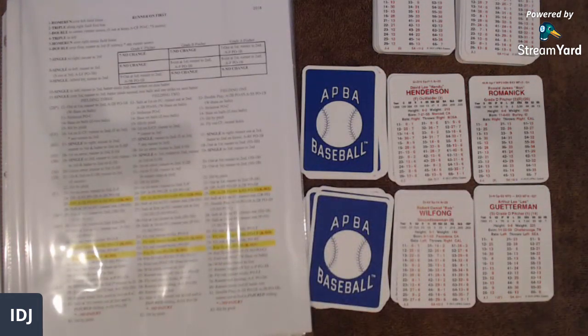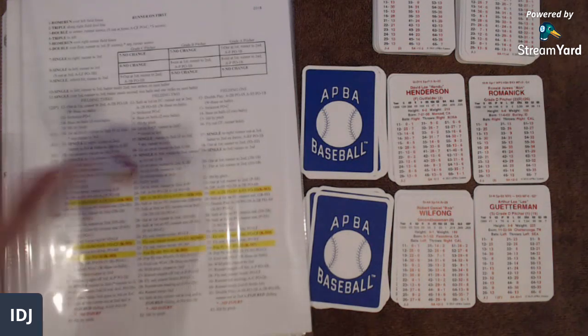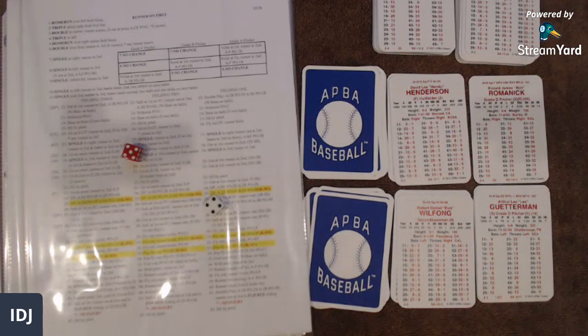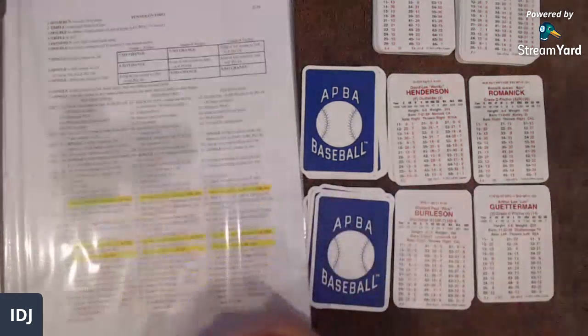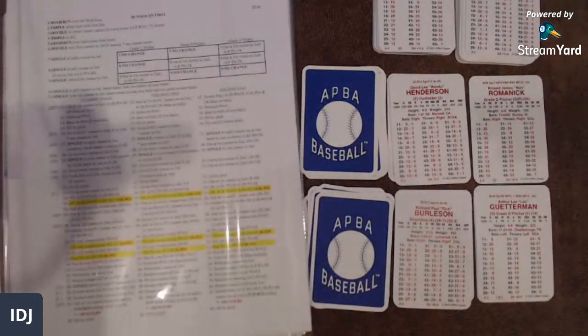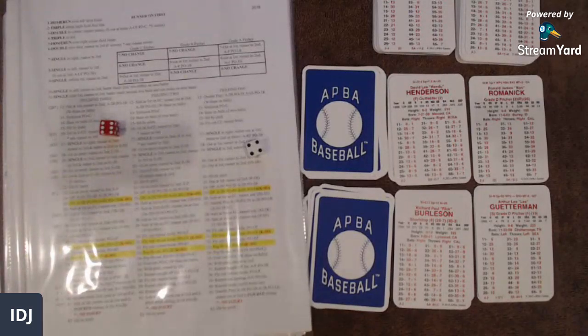That brings up Wolfong, 0 for 1. 54. 32. That's right field. Out there in right. Calderon waits on it, makes the catch. 2 outs now. Burleson. 64. 13. Strike 3. Swing and a miss.